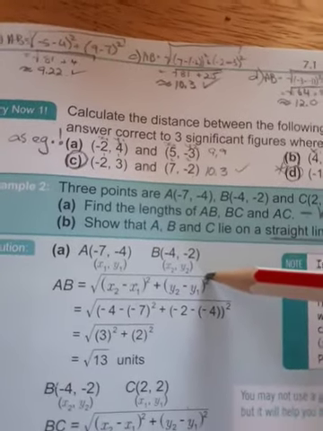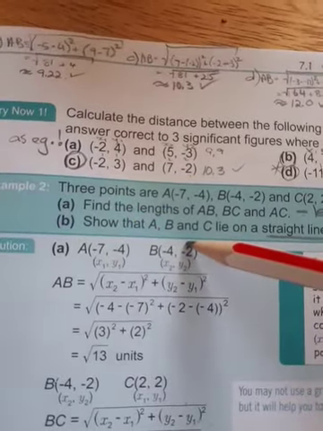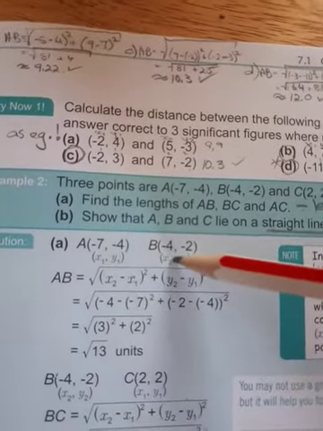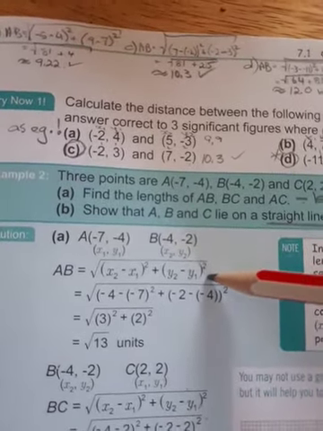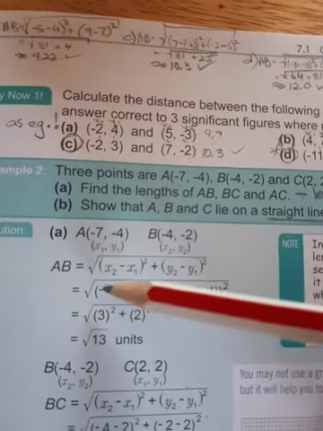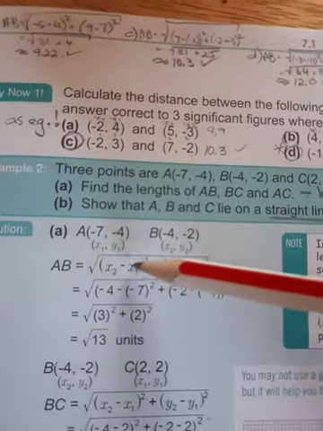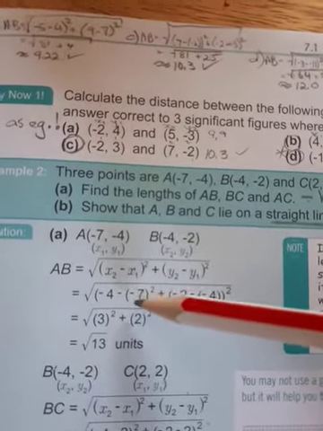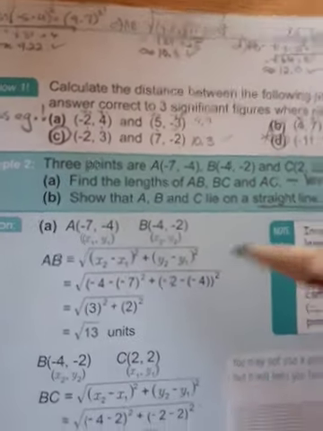So once again, I told you in the previous example, write down your two coordinates and label them as x1, y1 and x2, y2. Then write down your formula and now substitute your values, okay? x2 is minus 4, then x1 is negative 7, so you must subtract negative 7, okay? And that must be squared.